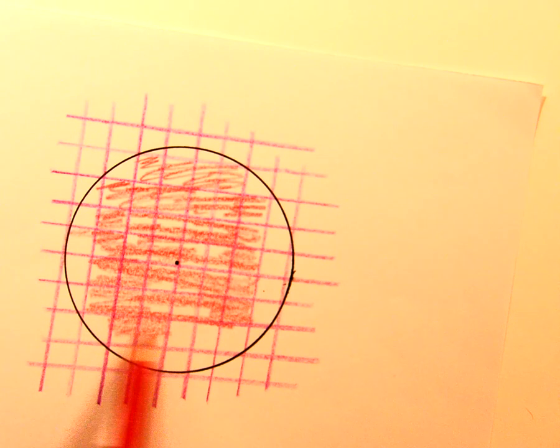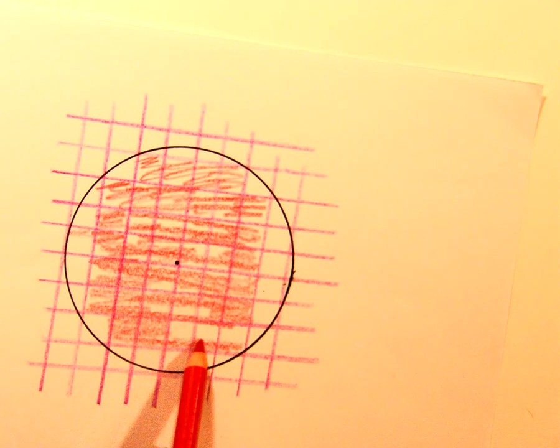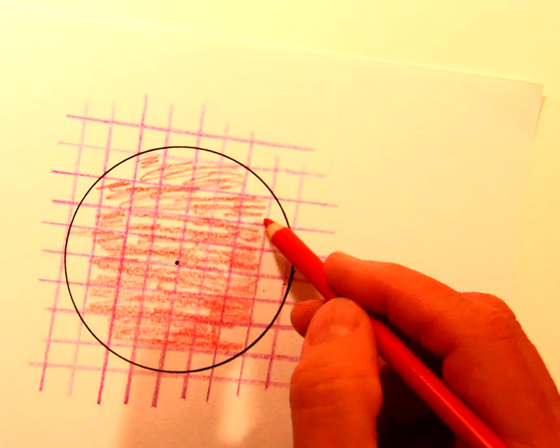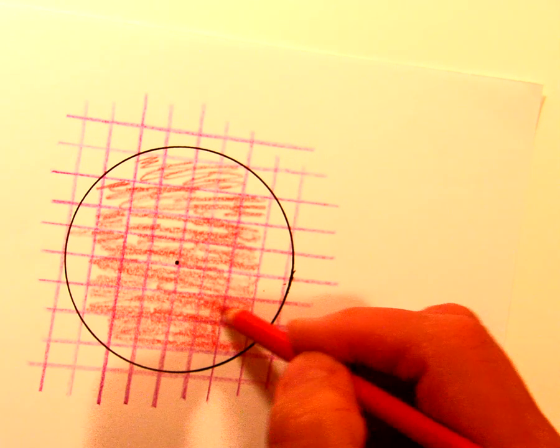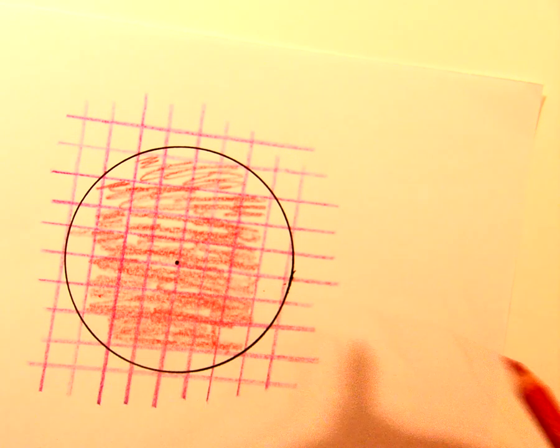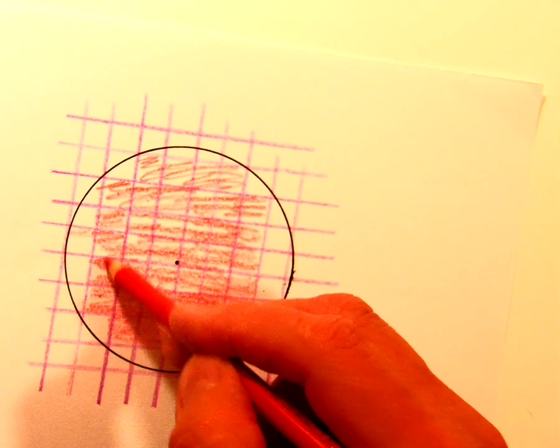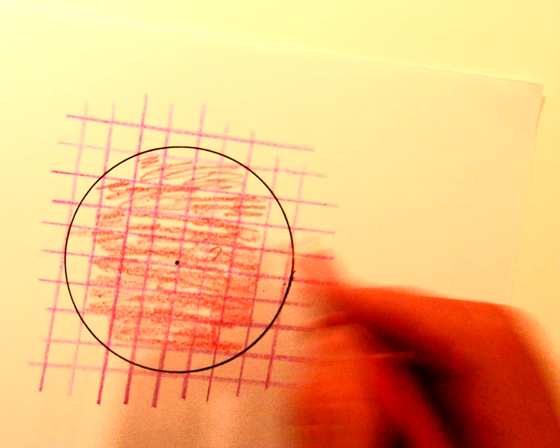So what am I doing here? I'm coloring, oh, not that one, the ones that are exactly inside. So that's 5 times 6. The way it's situated in here, is that right? 6, and 5. So that's 30 in the middle.